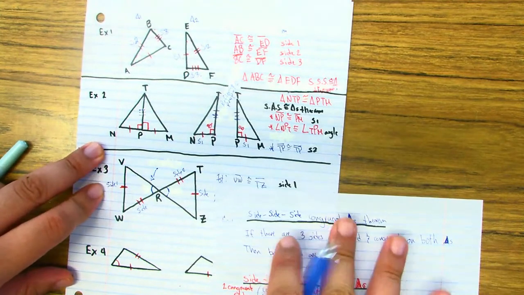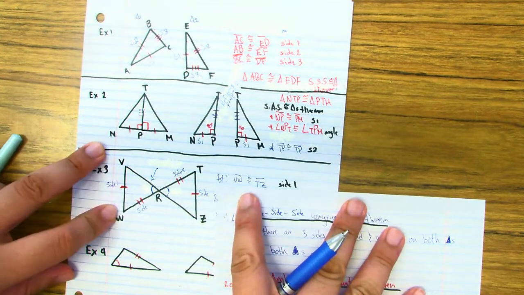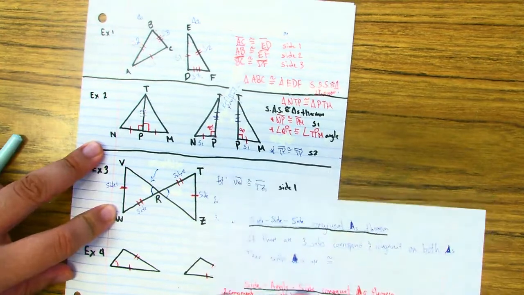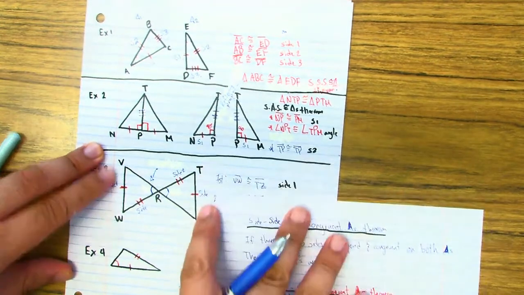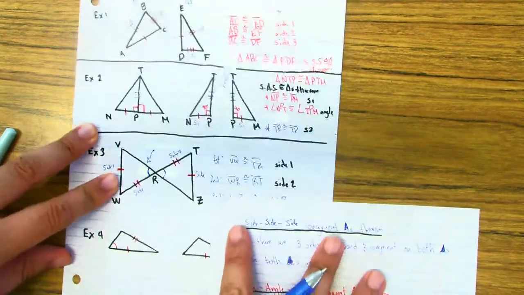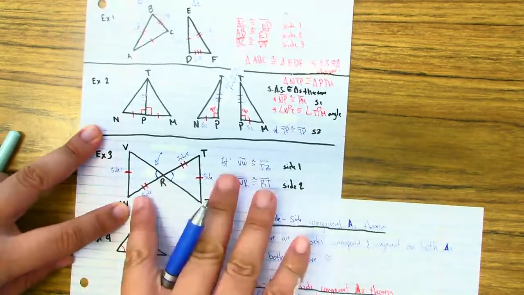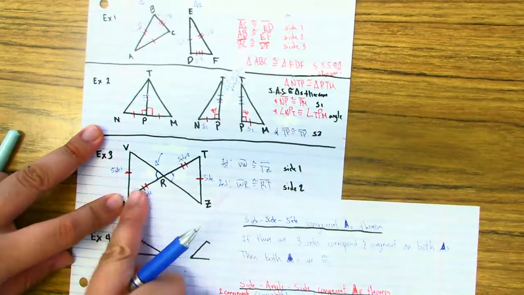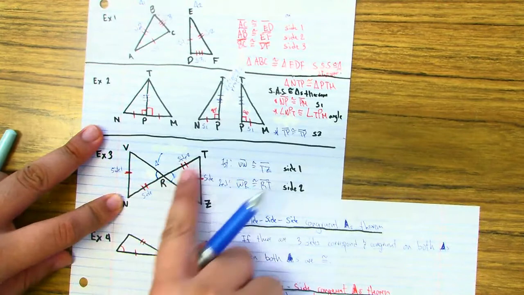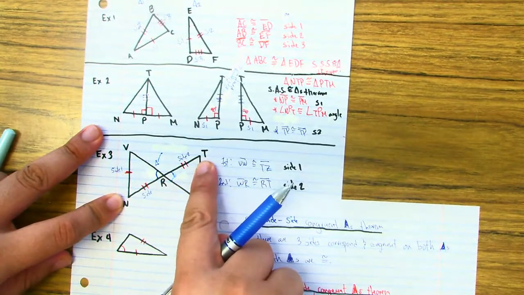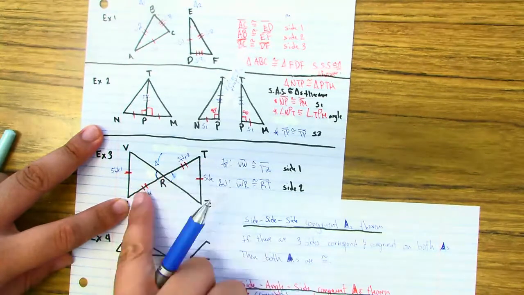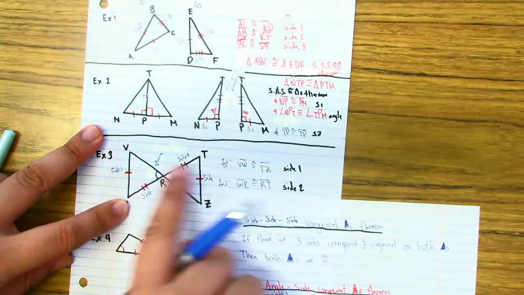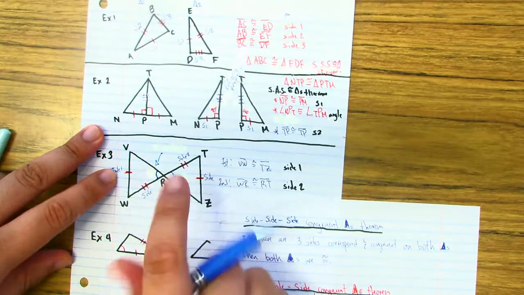But here we just explain that the first side that is congruent is BW and TZ, right? That's the first side that is congruent. The second side that is congruent is WR on the first triangle on the left and RT on the triangle on the right. How do we know they're congruent again? Always look at the tick marks to indicate that they are congruent to each other on both triangles.